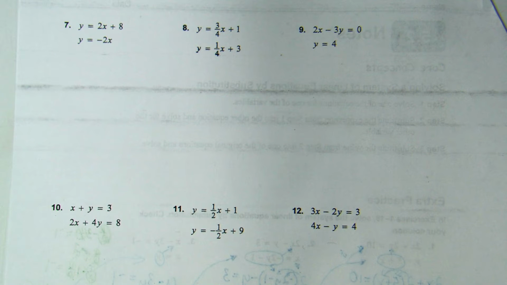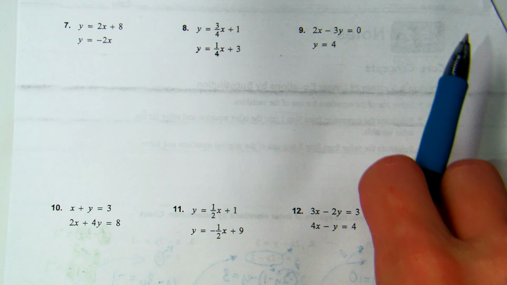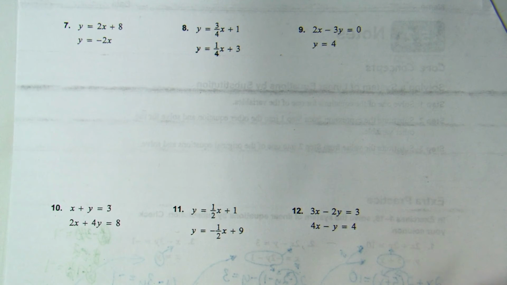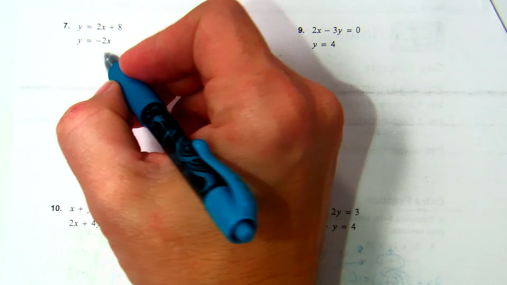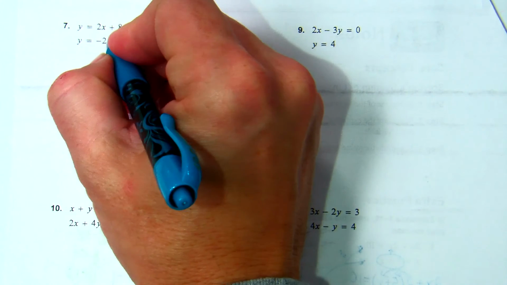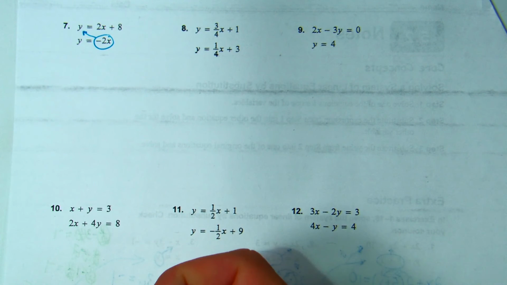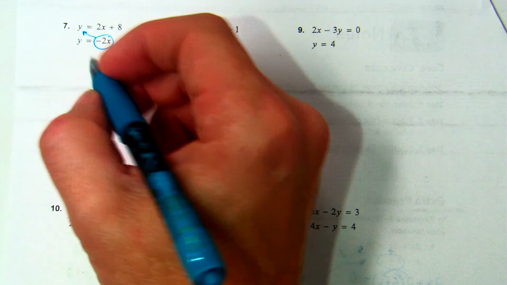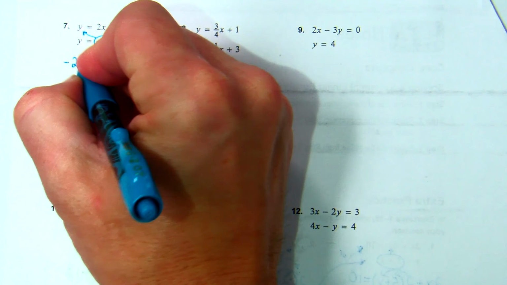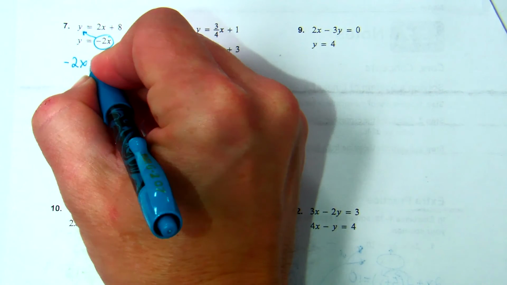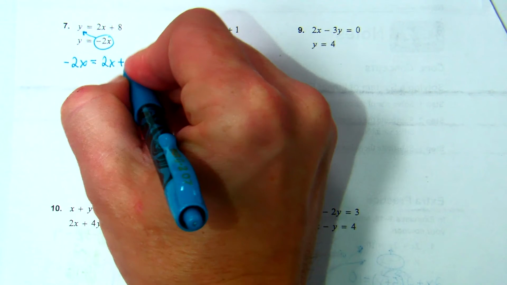In this case, they've actually got us a decision to make here because they give us y in 2 different expressions. We have 2x plus 8, and we have negative 2x. So we have to pick which one we want to use to plug into the other one. I'm going to go with the easier route. I'm going to go with less terms. So I'm going to take this, and I'm going to plug that in to the big equation, or the bigger equation with more terms, we'll say. So let's do that. I'm going to have negative 2x instead of y. I'm going to have negative 2x equals 2x plus 8.